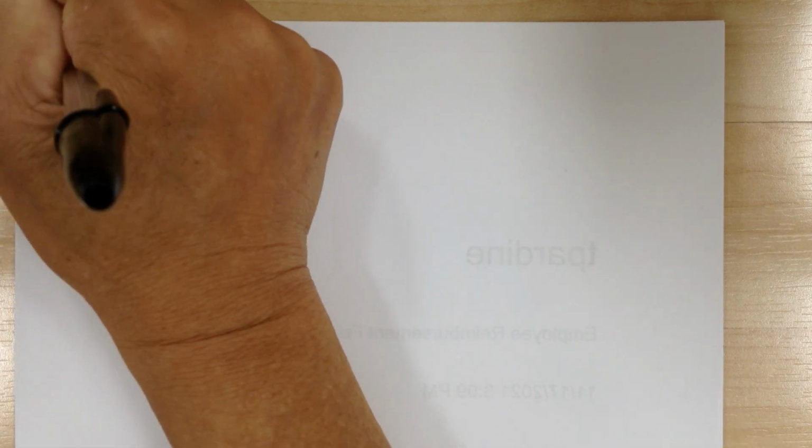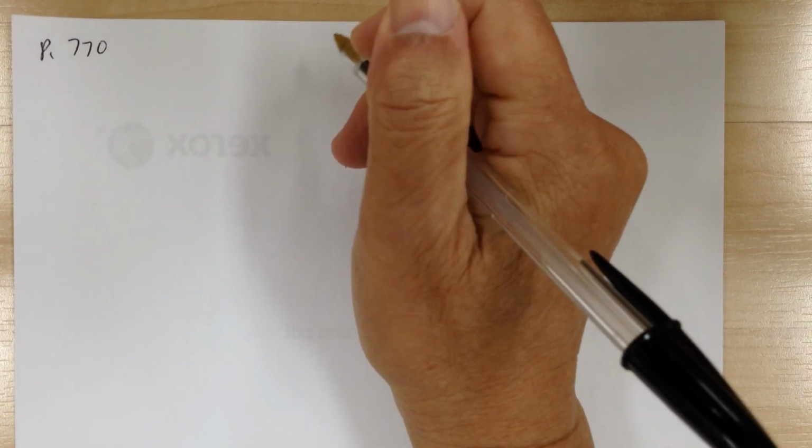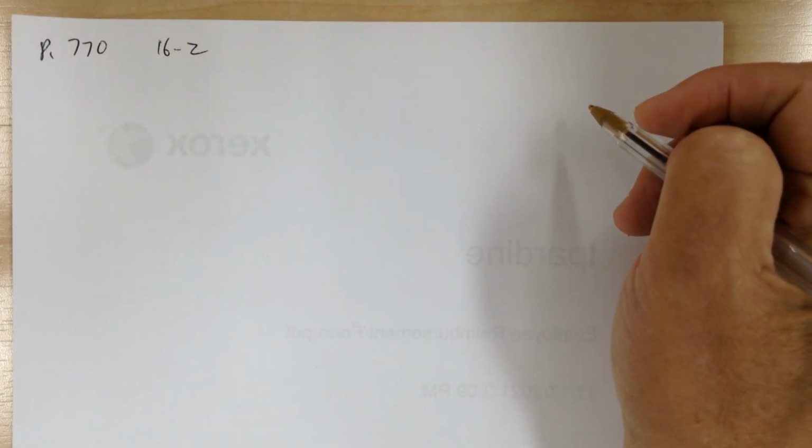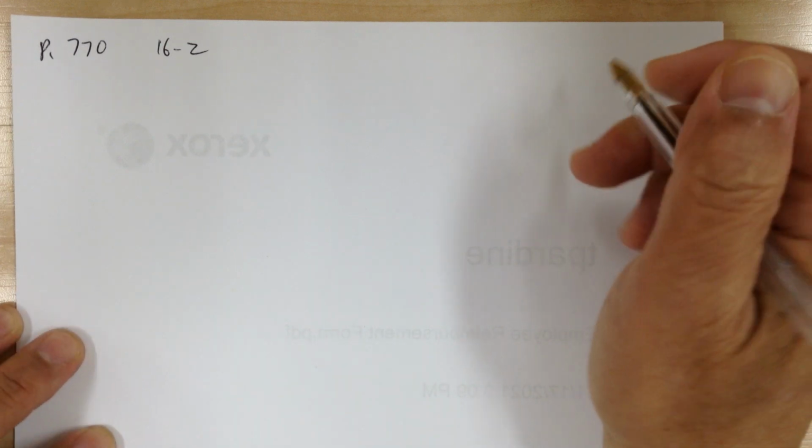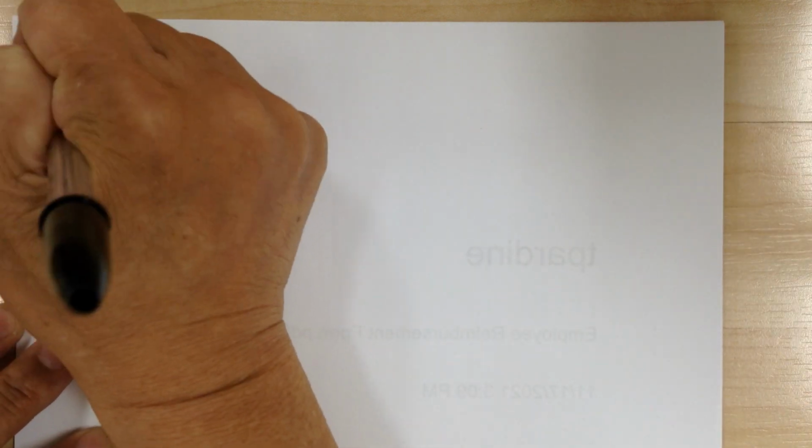Let's go to page 770, and this is lesson 16-2. The objective of this lesson is to find sums and differences of matrices and products of a scalar and a matrix. Okay, so sum means you're adding the matrices. In order to add, you need to have the same dimensions. So let's go to example 1.